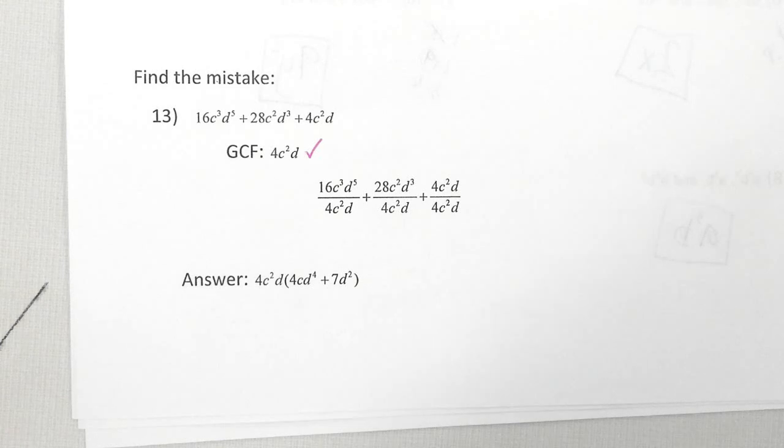Last one. Has anybody found the mistake?